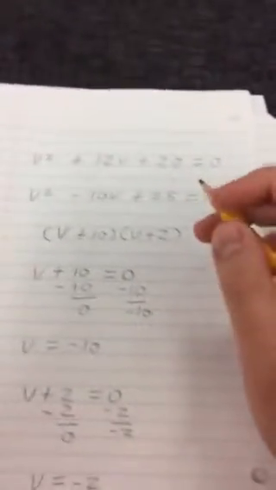Now we want to plug these two solutions into our equation to check to see if they equal 0, if they are both the correct solutions for our equation. So we plug negative 10 into v squared plus 12v plus 20. How we do this, what helps, is you can put parentheses around the solution.